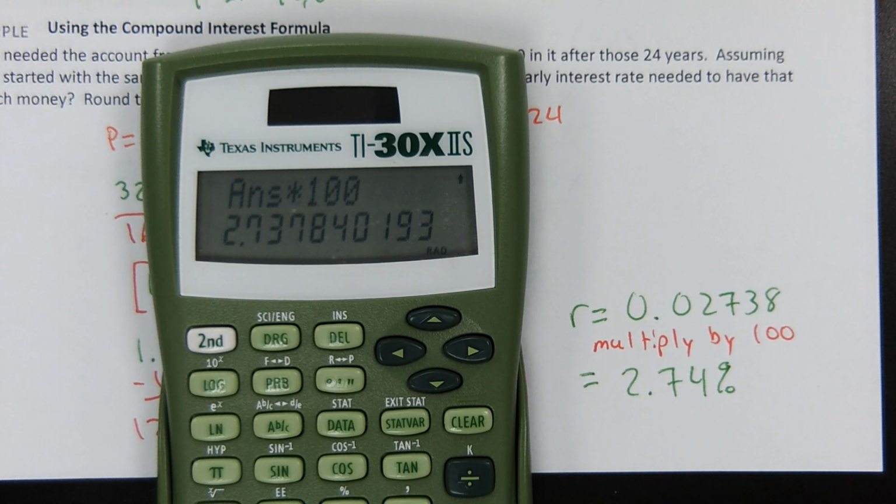So you needed that account to have more than 2.73% annual interest rate. So if you had a 2.74, it would have done it.